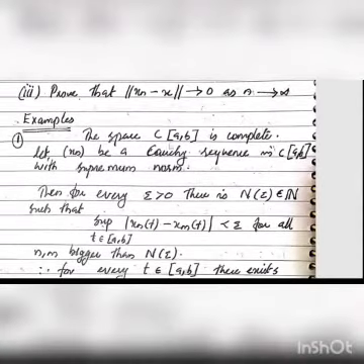The space C[a,b] is complete. That is, the set of all continuous real-valued or complex-valued functions defined on the closed interval [a,b]. So we should consider a Cauchy sequence. Let x_n be a Cauchy sequence in C[a,b] with the supremum norm. Supremum norm means the norm of x is equal to the supremum of |x(t)|, where x belongs to the space.